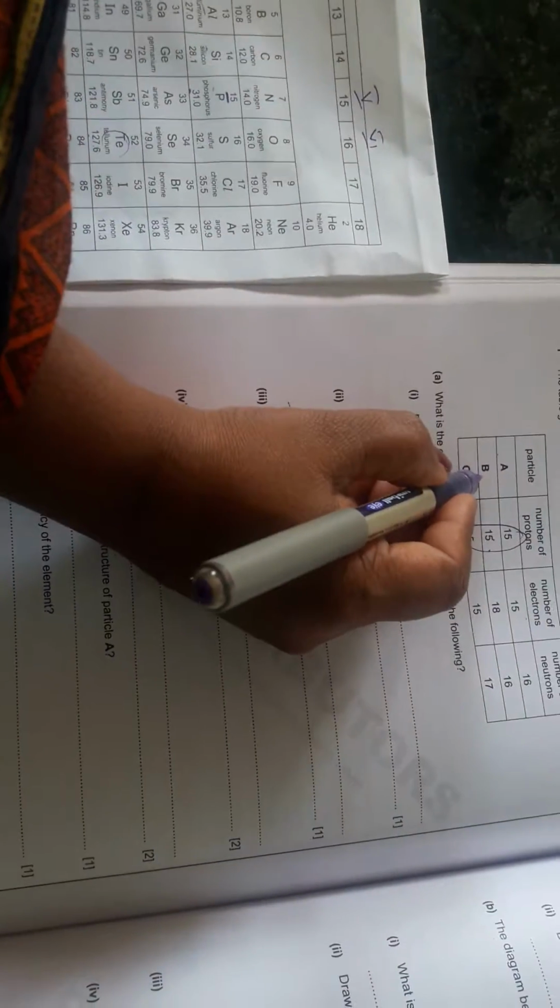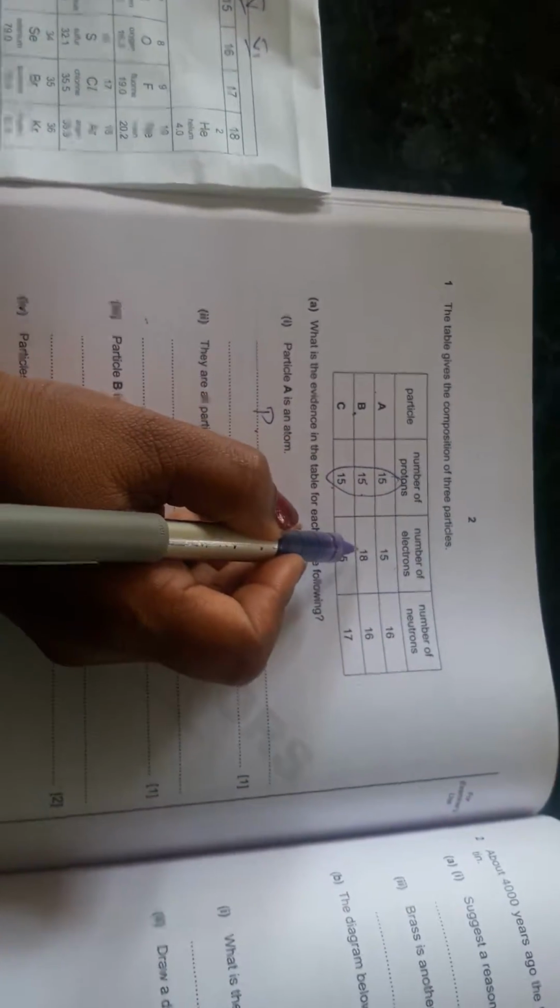And particle B is a negative ion. If you take particle B, number of proton 15 but number of electron 18. So this accepts 3 more electrons to become octet. So when it gains 3 electrons, obviously this is a negative ion. 3 minus actually. And that is why it is a negative ion.